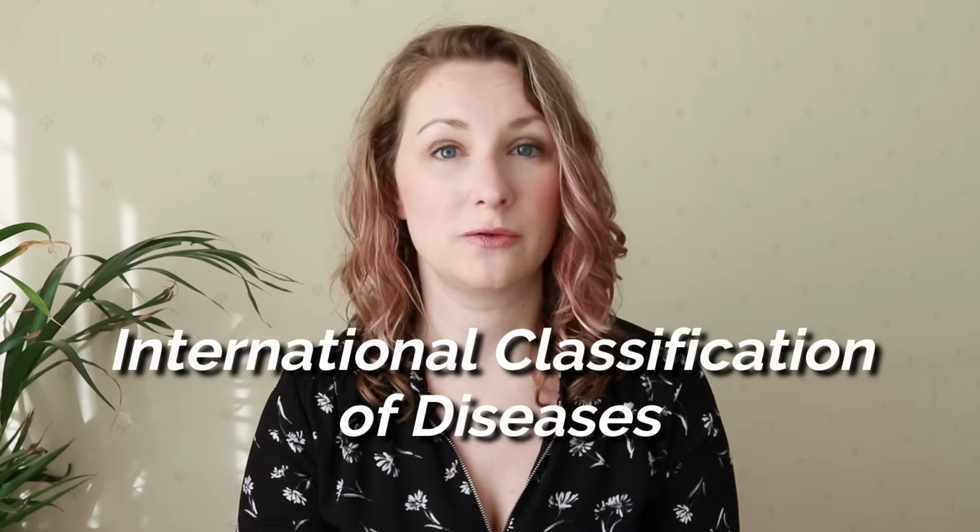So we're going to look at the DSM today, and although this is not used for diagnoses in every single country in the world, there are some alternatives, the main one being the ICD-11, which stands for International Classification of Diseases. But for the purposes of autism, the criteria in both of these manuals is kind of the same. The difference with the ICD is that, as you might have guessed from the name, it has been developed internationally.